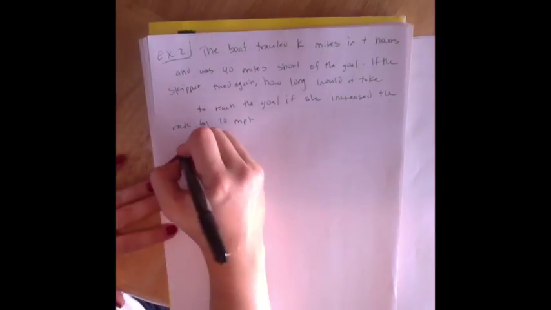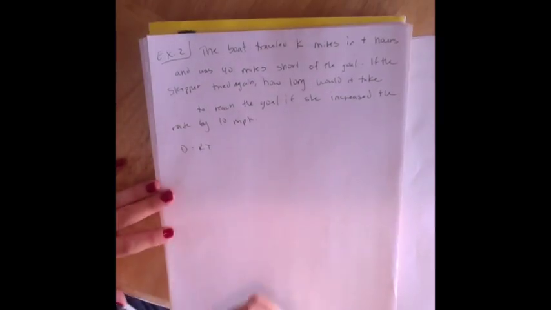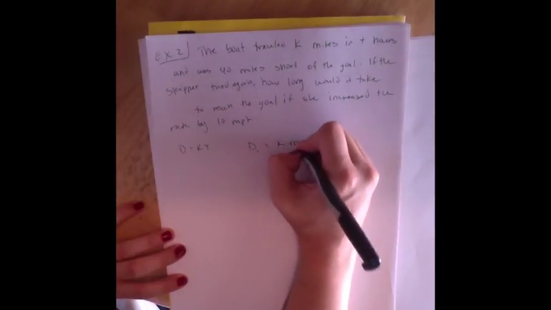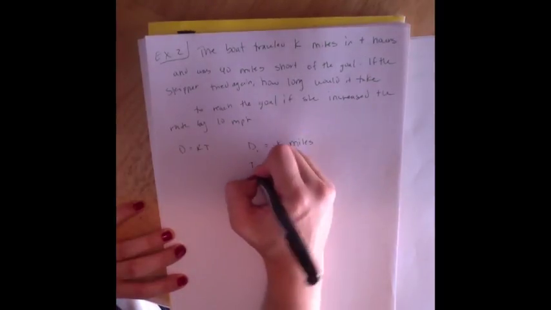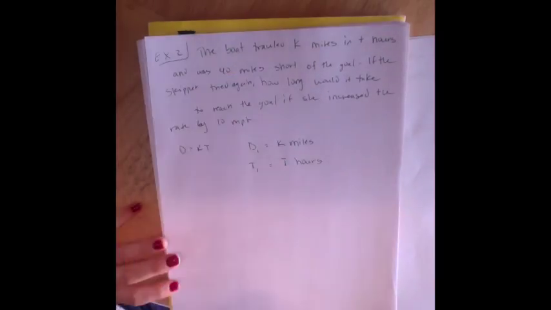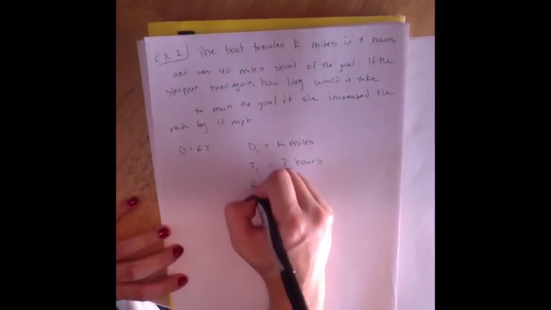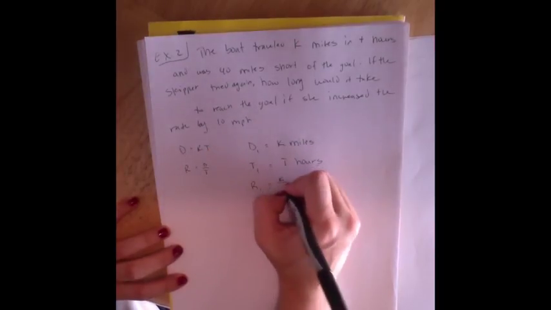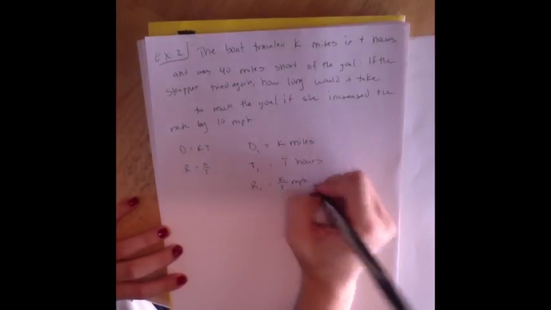All right, so distance is rate times time. My first distance is k miles, and my first time is t hours. And my first rate, because rate is distance over time, is k over t miles per hour.